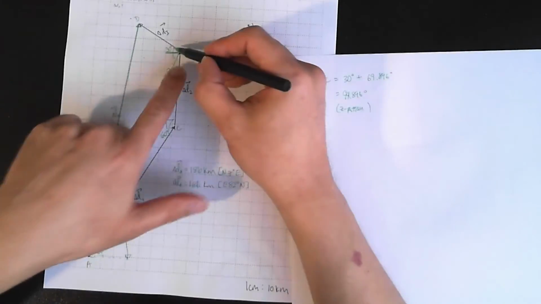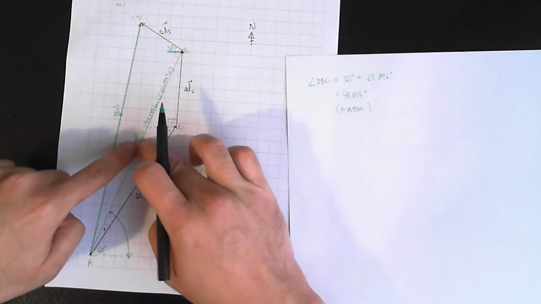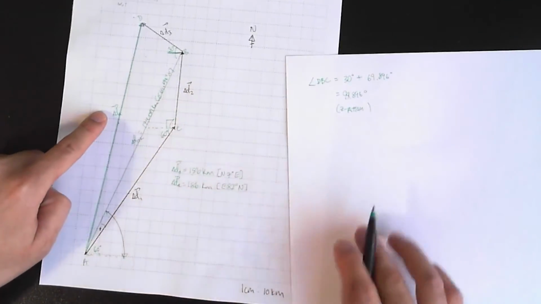All right, now we know the angle here, we have the side length here, we have the side length here. We can solve for that last part.